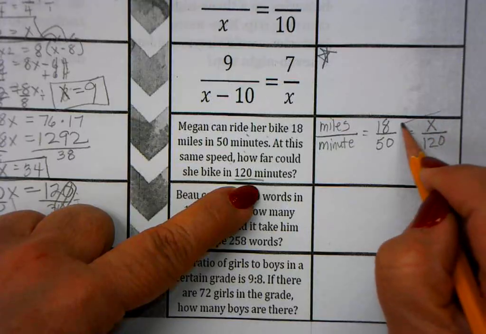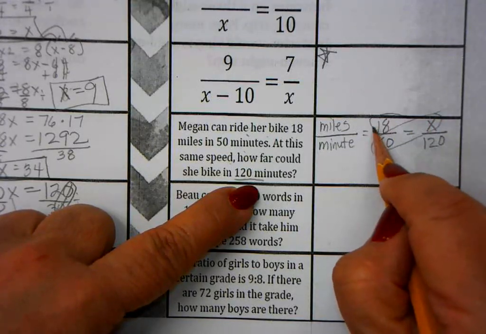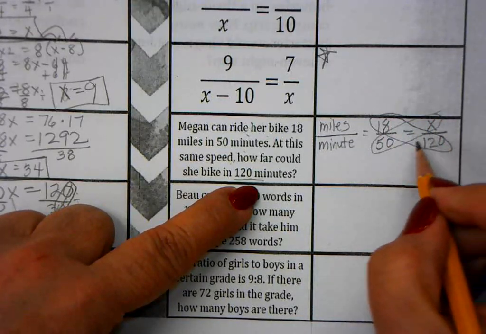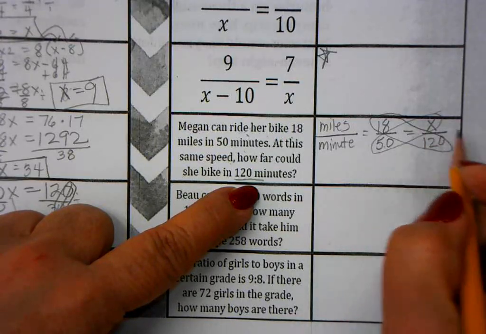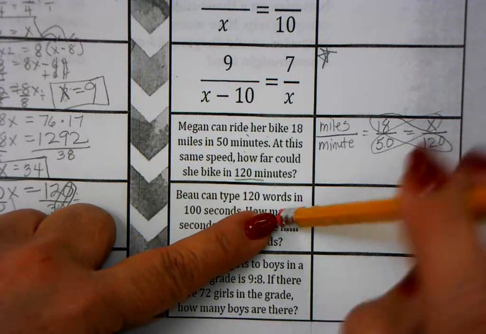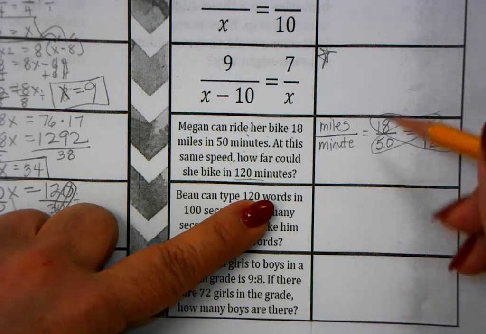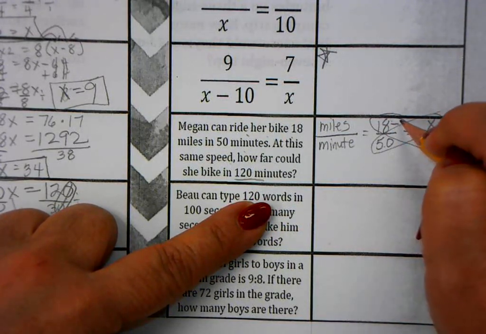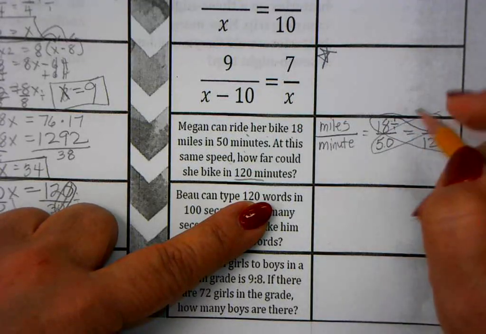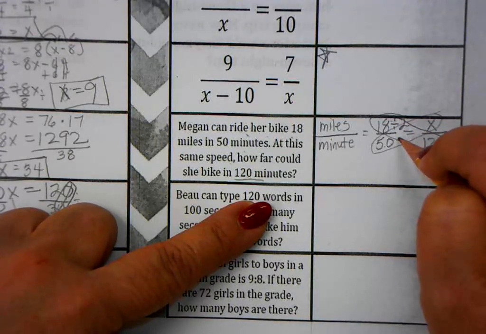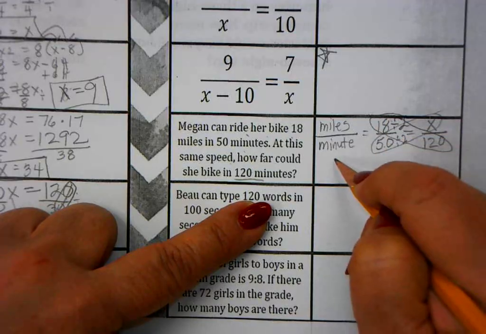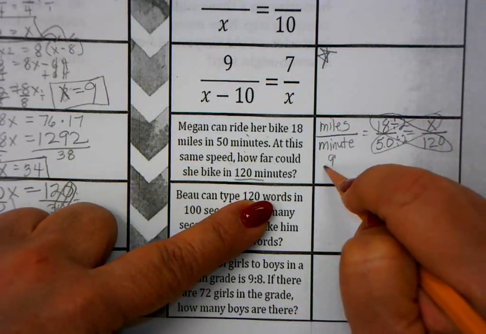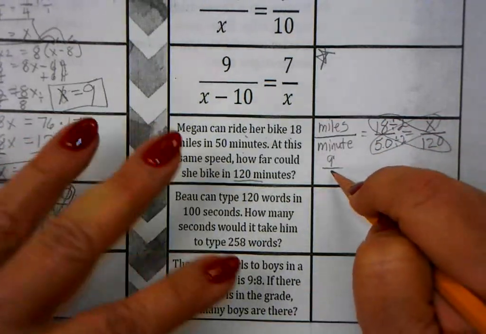Again, I'm going to be cross multiplying one more time, right? So before I do that, can I simplify this even more? Yeah, I can. So before I cross multiply, I'm going to simplify. They're both divisible by 2. So 18 divided by 2 is 9. 50 divided by 2 is 25.